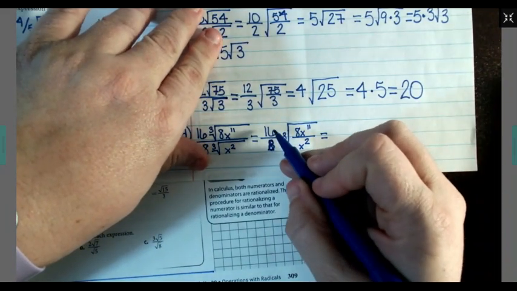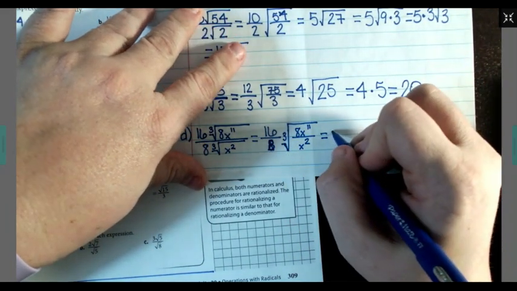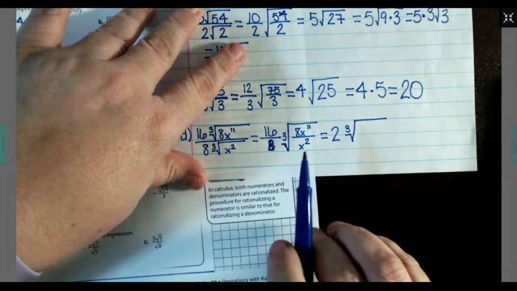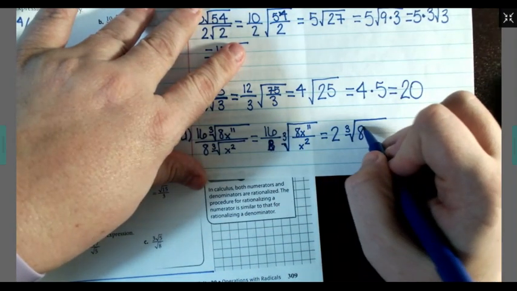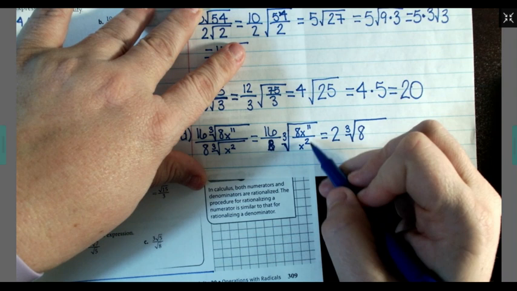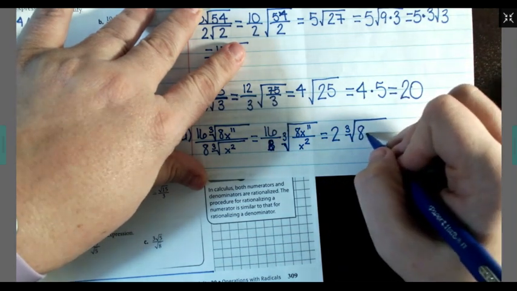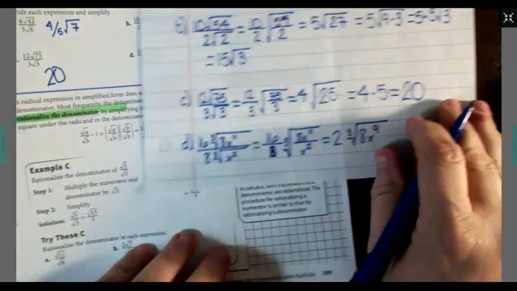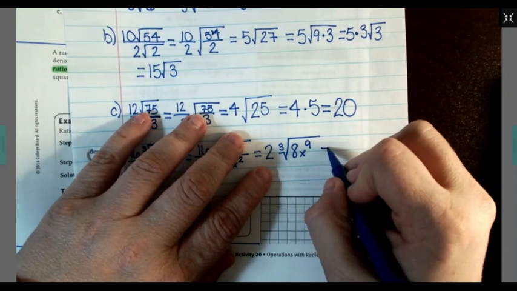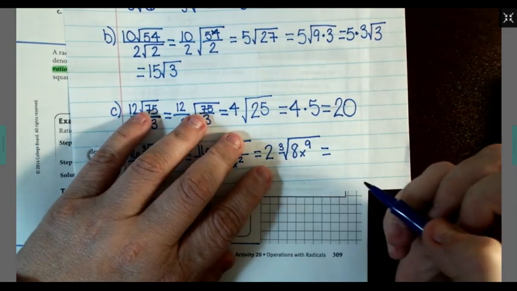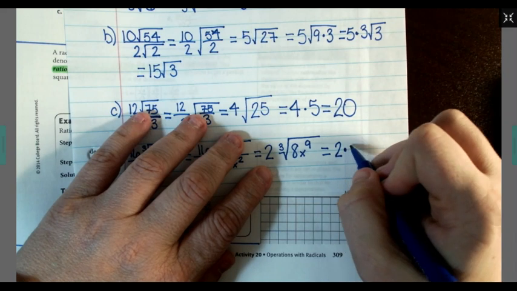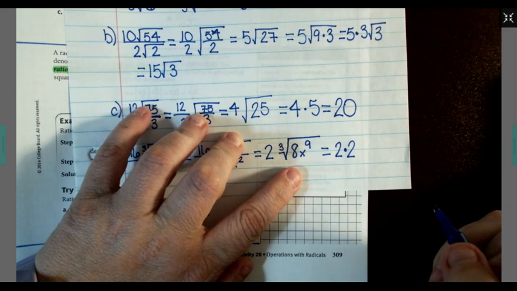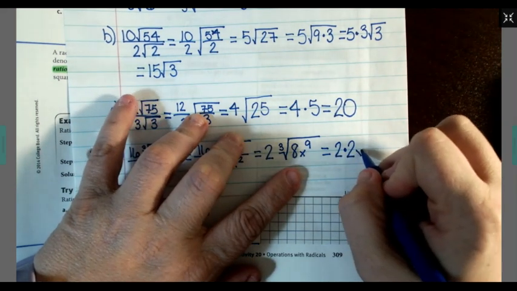Well, I tried to give you the answer a little early. 16 divided by 8 is indeed 2. We can simplify underneath our radical. We're going to leave the 8, but x to the 11th divided by x squared is actually going to be x to the 9th power. Remember, you subtract those exponents when we're dividing. What is the cube root of 8? 2. So we got 2 times 2. What is the cube root of x to the 9th power? x to the 3rd power.